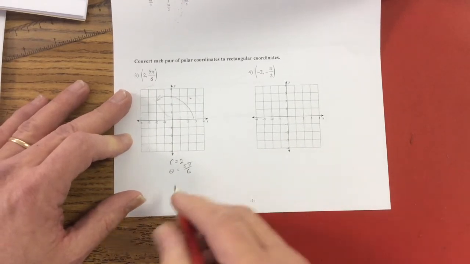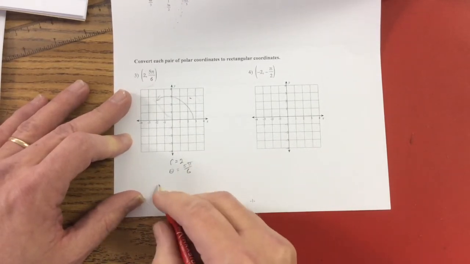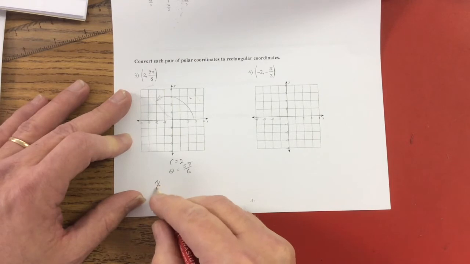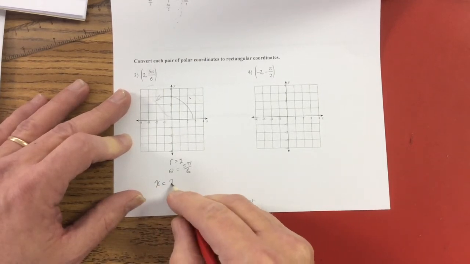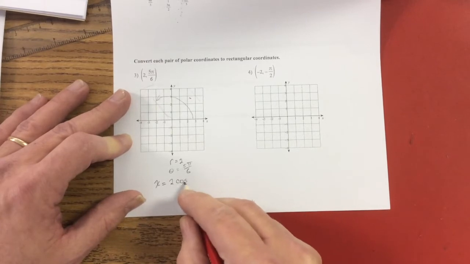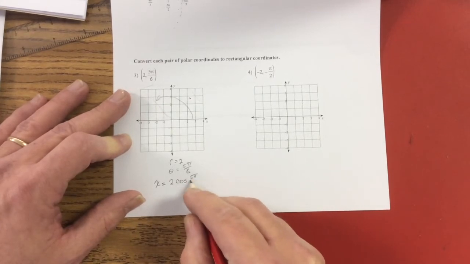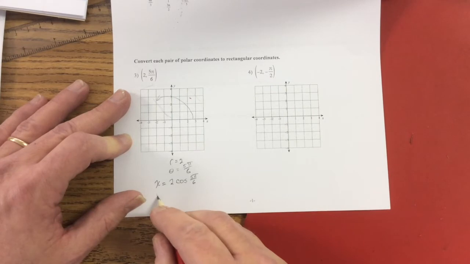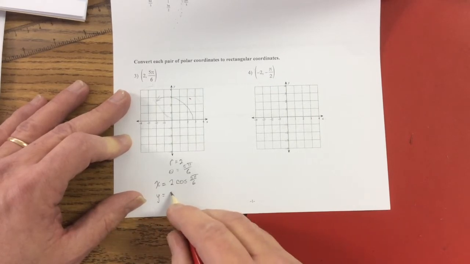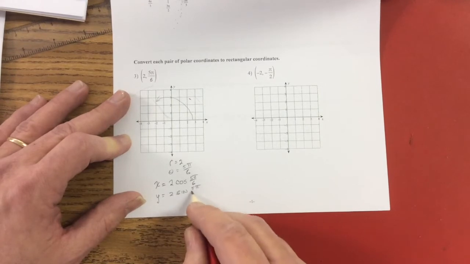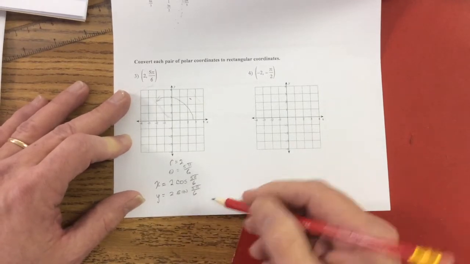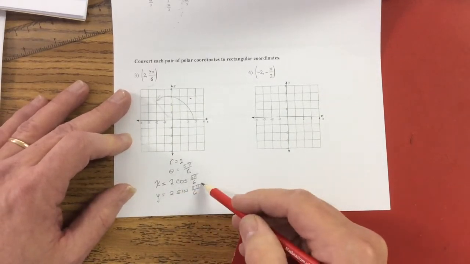Okay. So we know that x is equal to 2 times the cosine of 5 pi over 6. And y is equal to 2 times the sine of 5 pi over 6. And what's the cosine of 5 pi over 6?